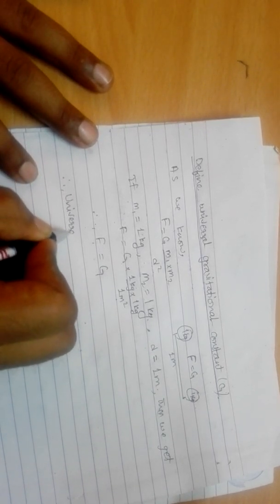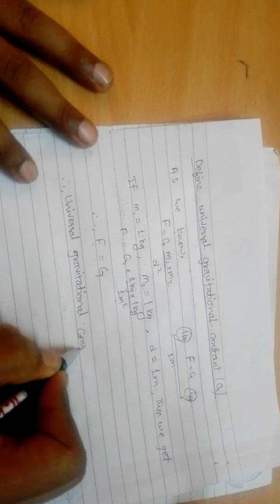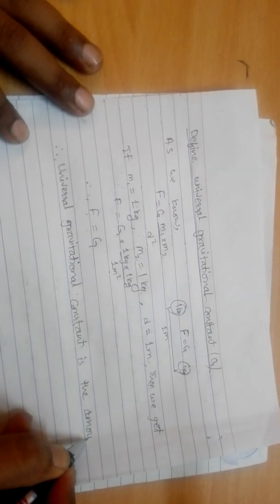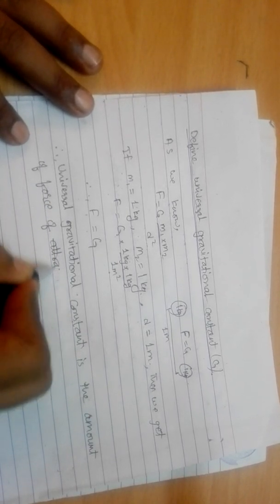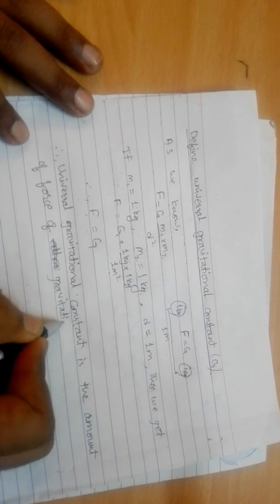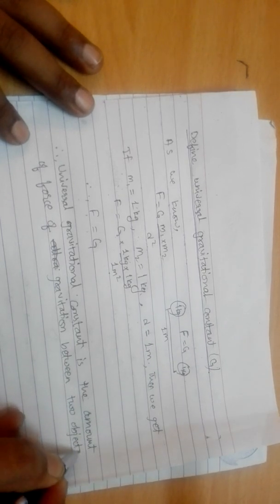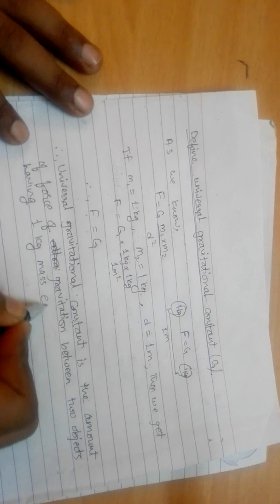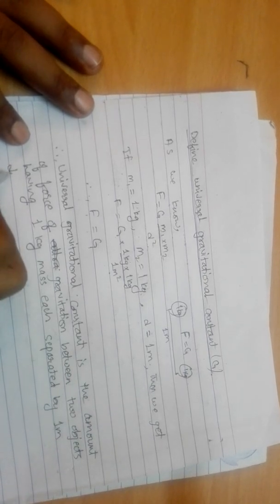Therefore, universal gravitational constant is the amount of force of attraction, or better say gravitation, specifically between two objects having 1 kg mass each and separated by 1 meter distance.